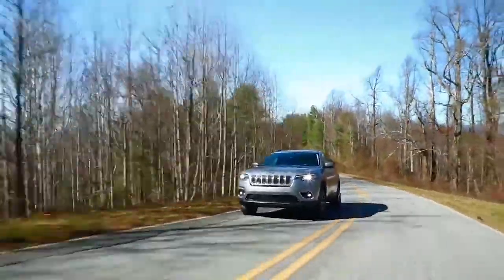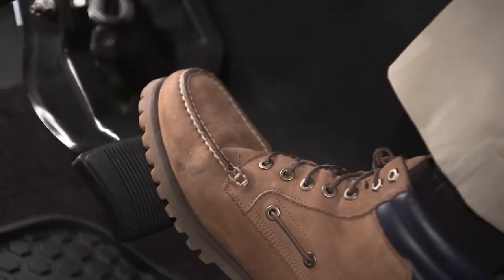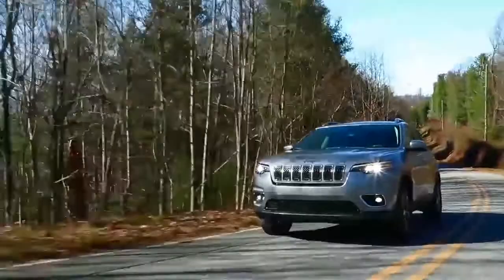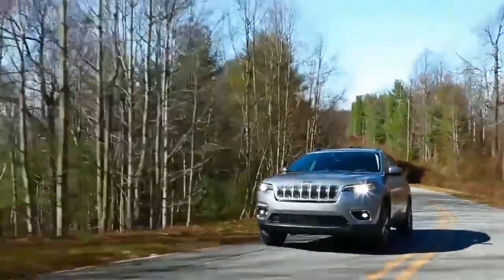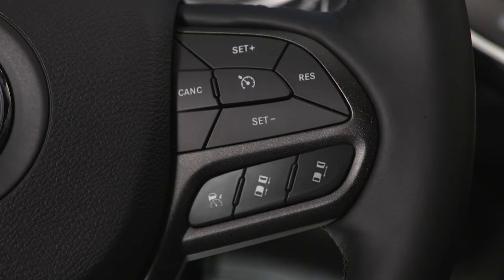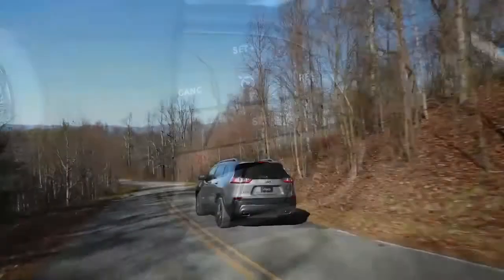To disengage the speed control, depress the brake pedal or push the cancel button. These actions will not erase your set speed memory. To resume your set speed, push and release the Res or Resume button. To disable standard speed control, push the On/Off again. It's best to leave the system off when not in use.